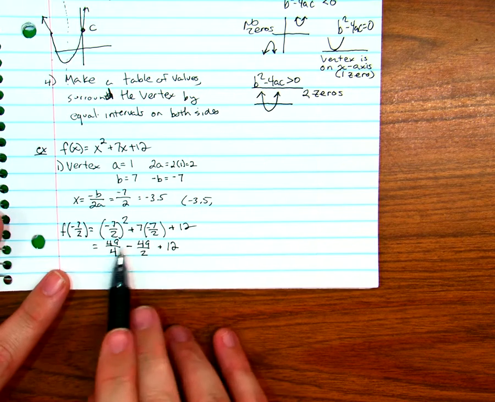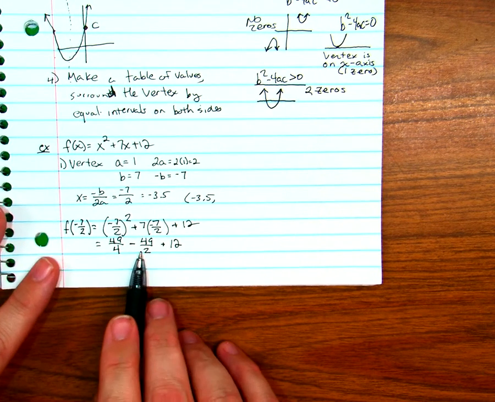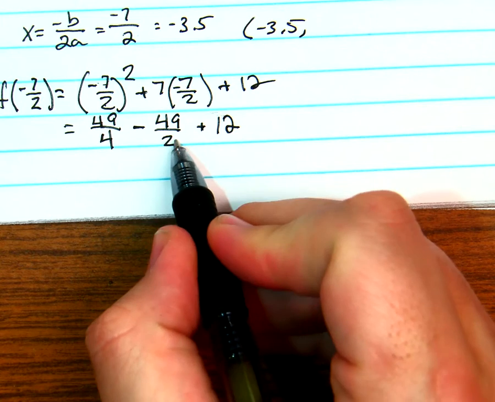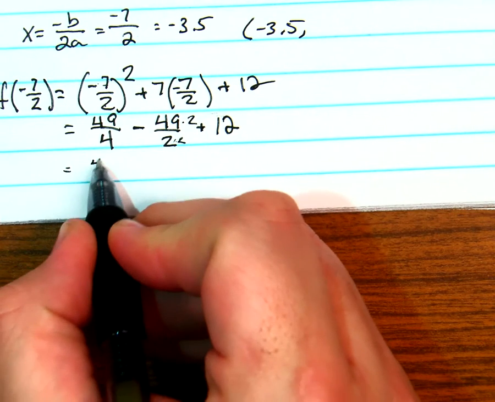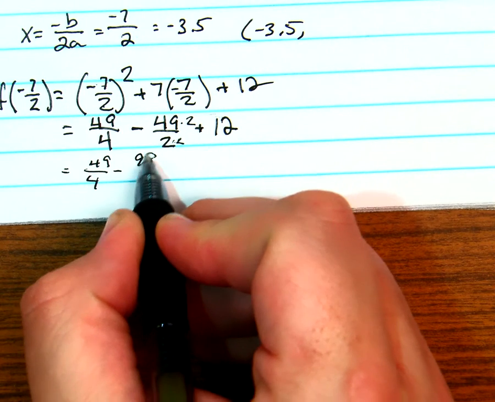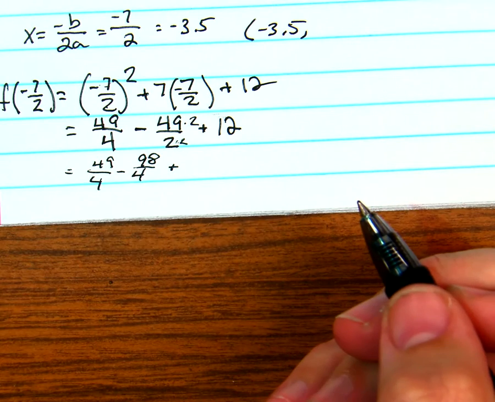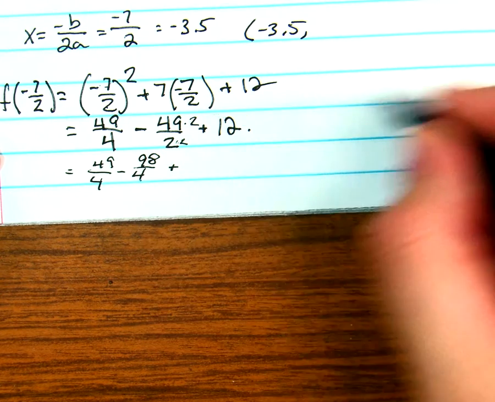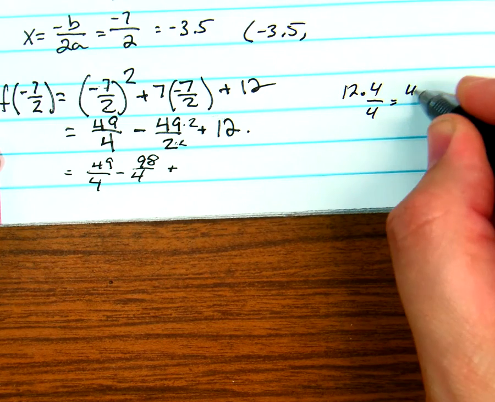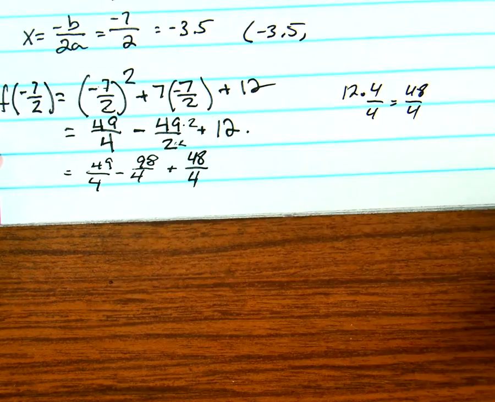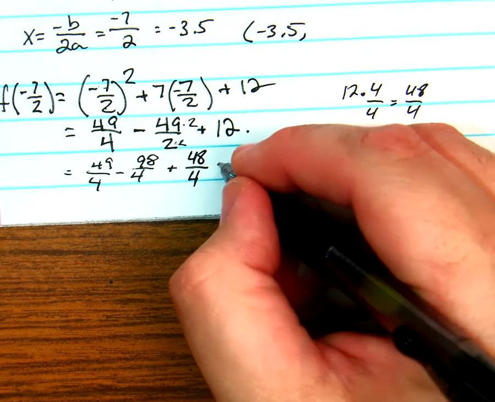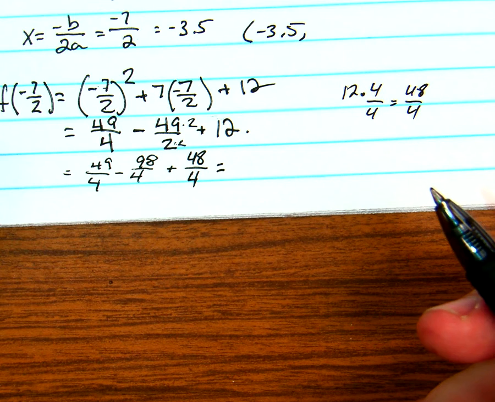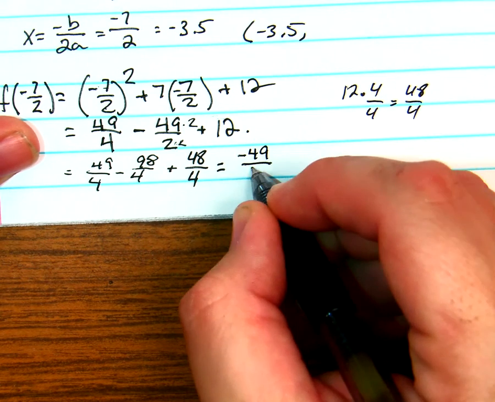All right, let me zoom in a little bit here. If I made this over 4, I'd have to multiply that by 2, multiply that by 2. So I'd get 49 over 4 minus 98 over 4. And now I want to put 12 over 4, so I'm going to take 12 times 4 over 4, which would be 48 over 4, because now I could just add these numbers up. Now what's 49 minus 98? It would be negative 49 over 4 plus 48 over 4.